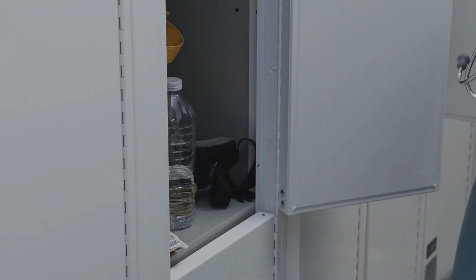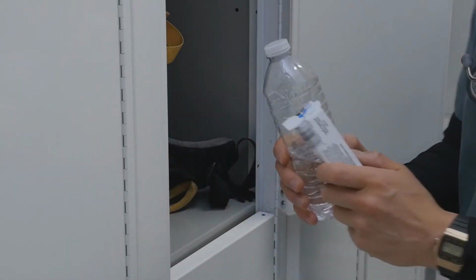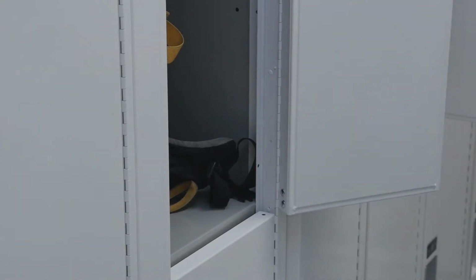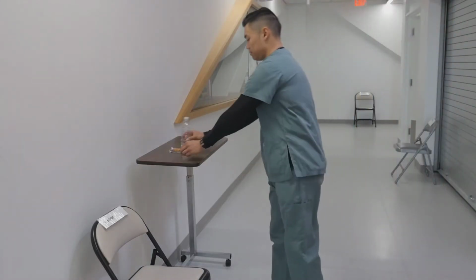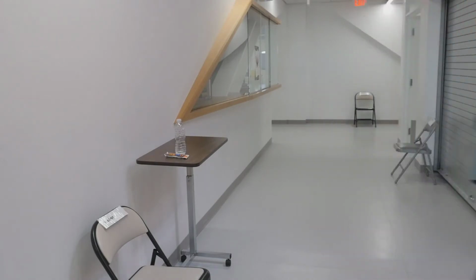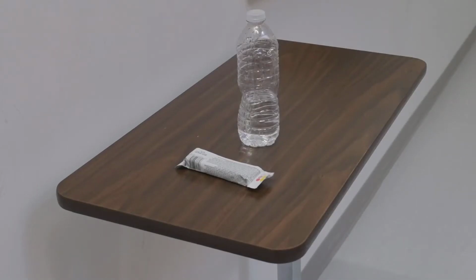You might get hungry or thirsty while at the assessment center, so we recommend you bring a see-through water bottle and a snack. You can bring these with you. We will show you where to leave them so you can access them in between stations.